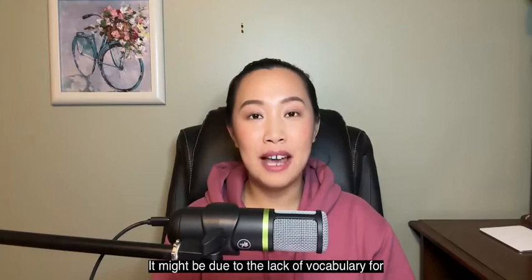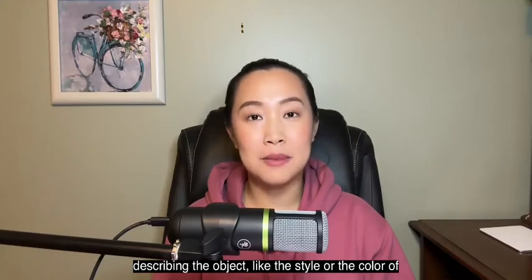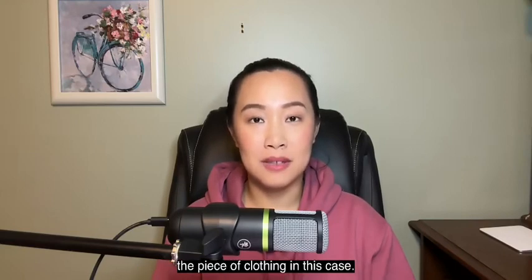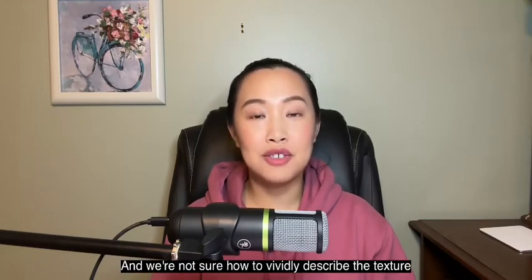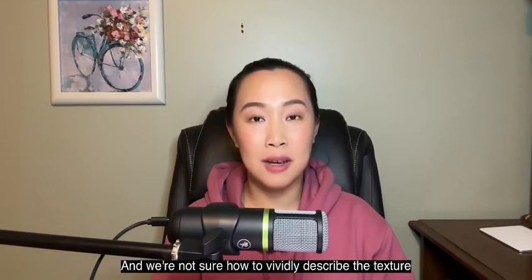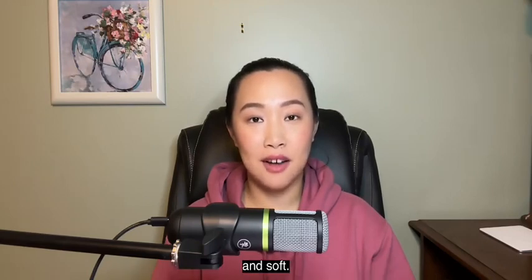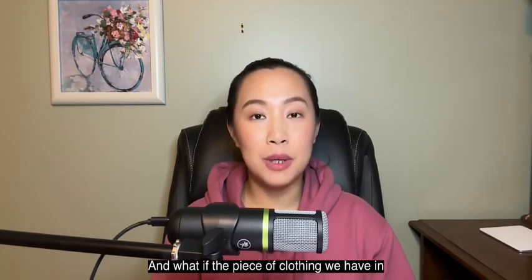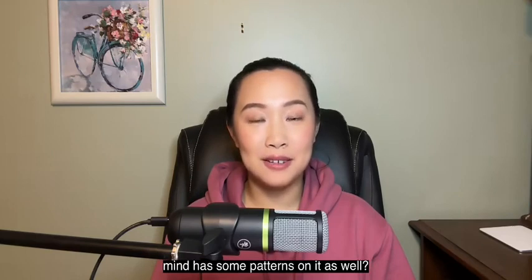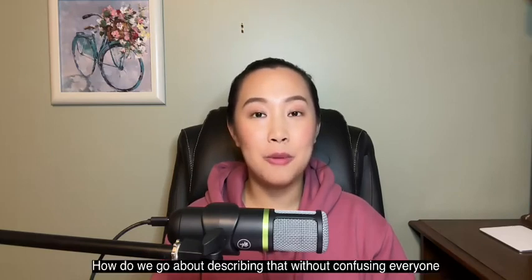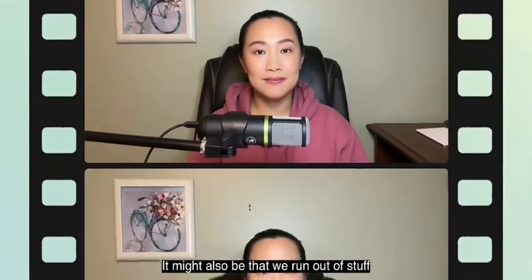It might be due to the lack of vocabulary for describing the object, like the style or the color of the piece of clothing in this case. And we're not sure how to vividly describe the texture of the material either, except for words like smooth and soft. And what if the piece of clothing we have in mind has some patterns on it as well? How do we go about describing that without confusing everyone, including ourselves? It can be quite stressful.